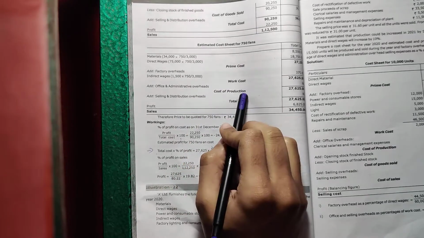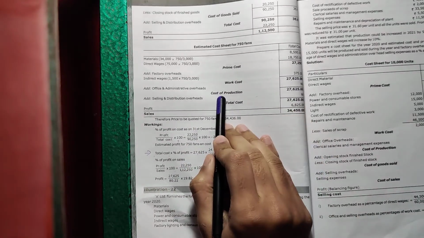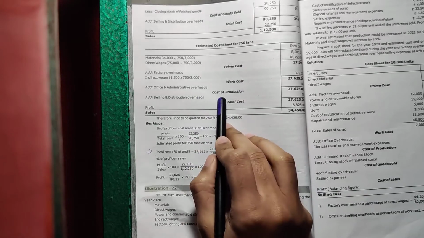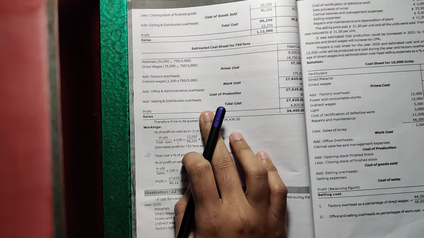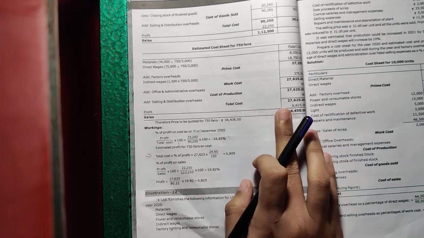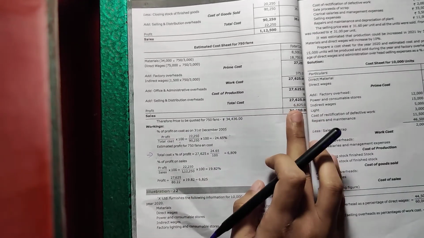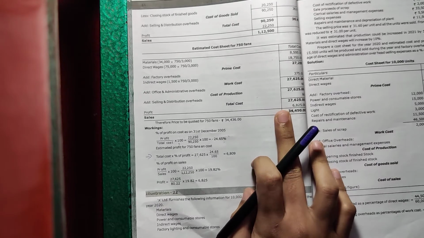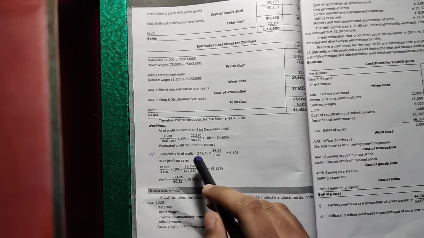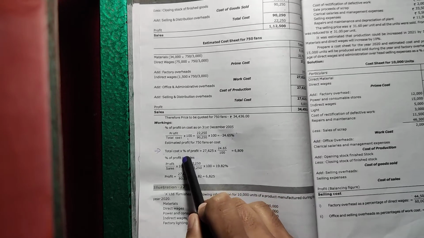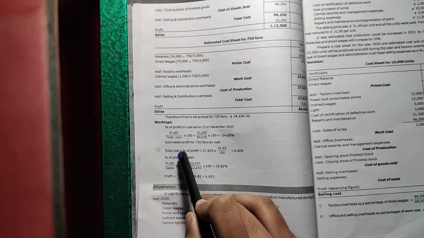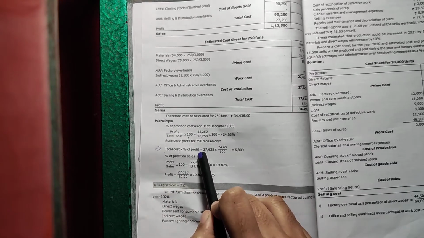Then you will take the figure and take the cost of production. Then selling and distribution you will take as per the information which is given to you, and then you will arrive at your total cost. Then take the profit information and arrive at the sales. Once you complete your estimated cost sheet, calculate the estimated profit on cost. How will you calculate your estimated profit on cost? It is total cost into percentage of profit.